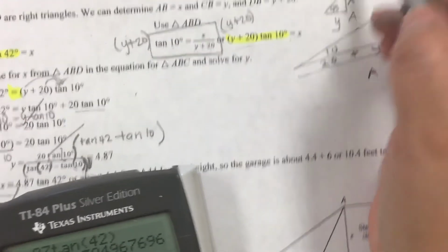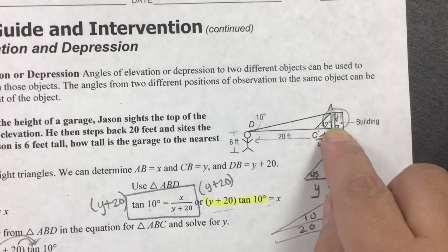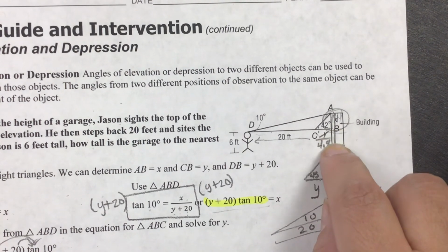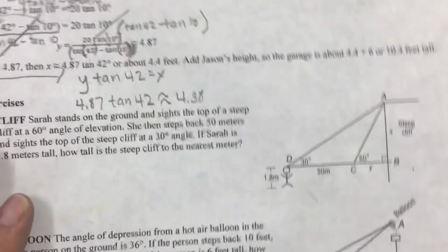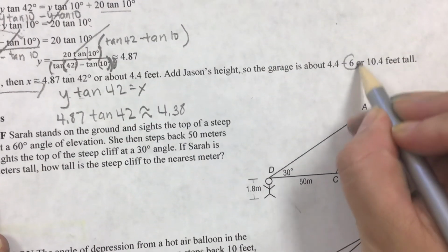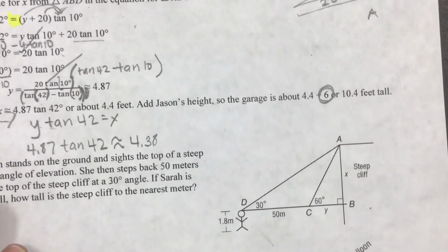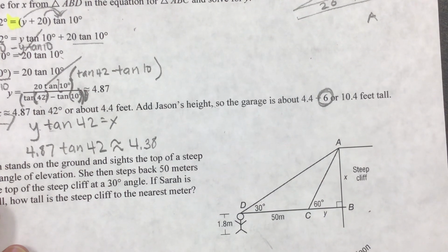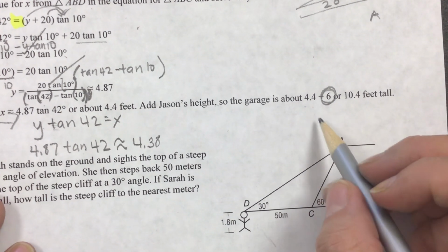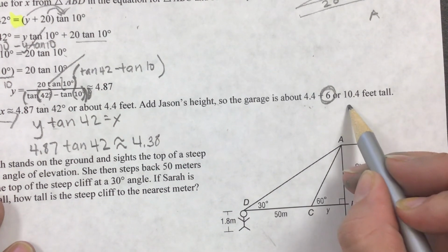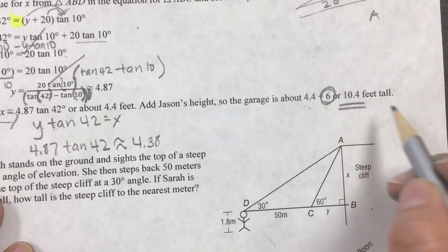All right, that is just the value of the x, that little portion. So we need the whole portion. He's 6 feet tall. To get your final answer, that's why we're adding 6 to that 4.4 if you round up, to get your final answer of that 10.4.